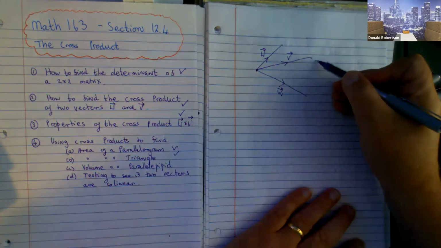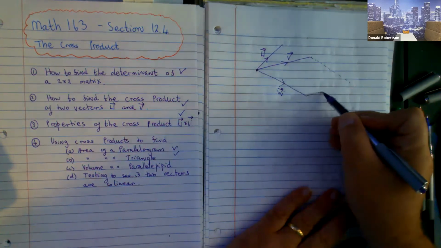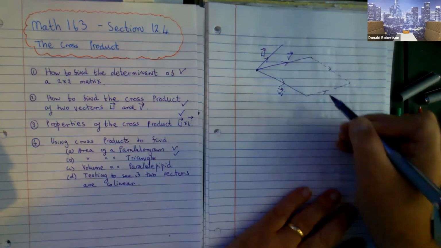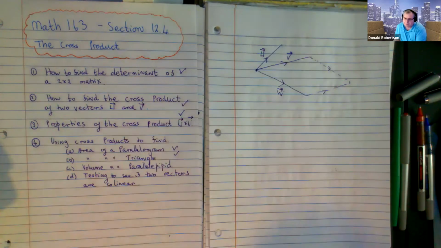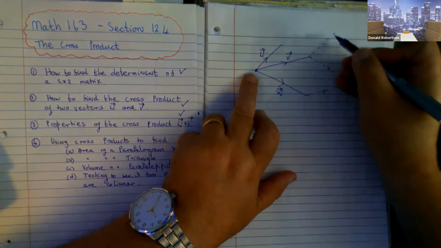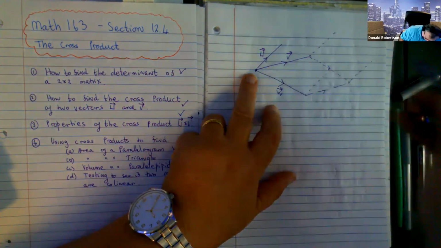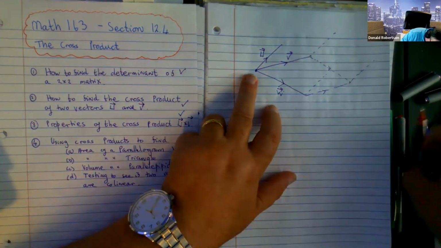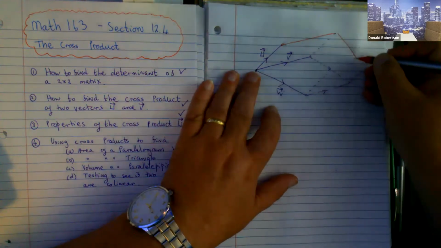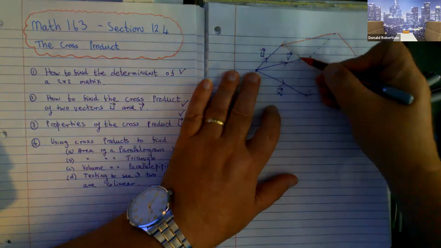If you draw a guy parallel to w and another guy parallel to v, do you see that those two make a parallelogram on the floor? If you then do a vector parallel to u and the same length as u, like this, and then you join that guy to that guy to this guy, to this guy, and finally to this guy.